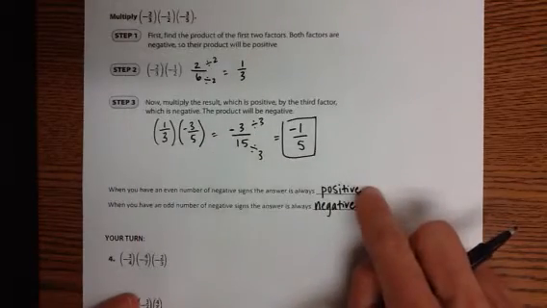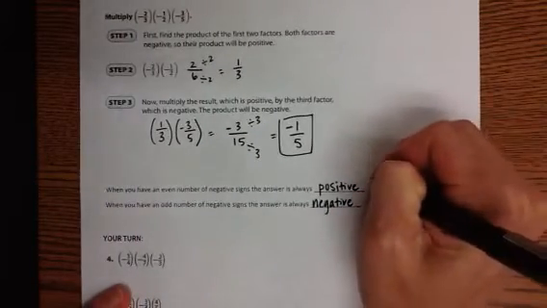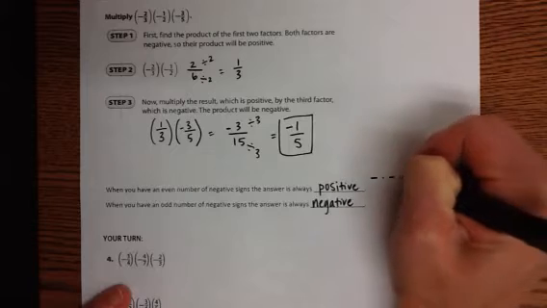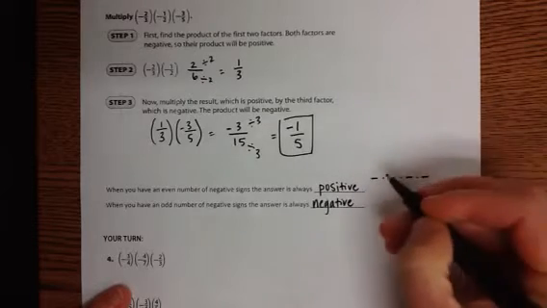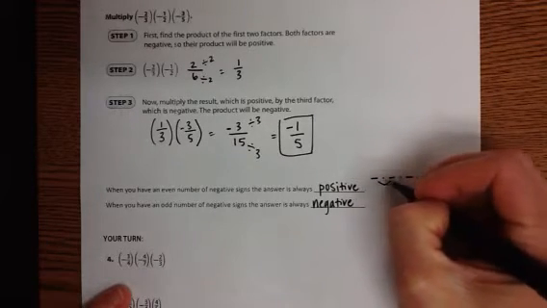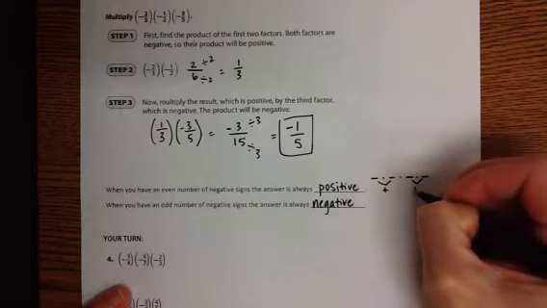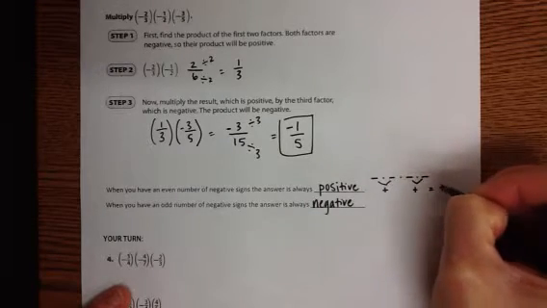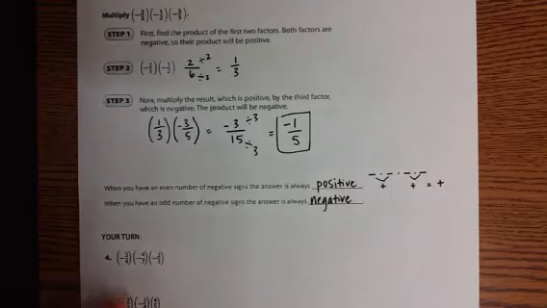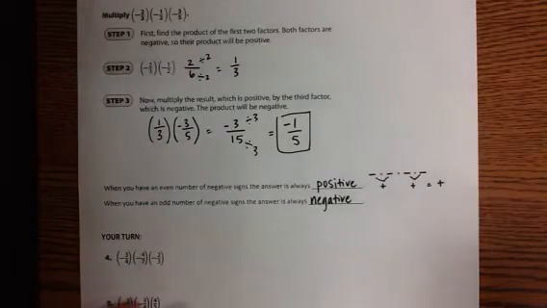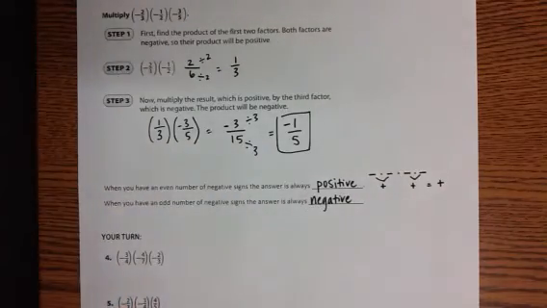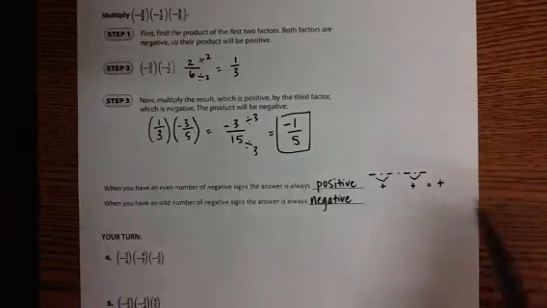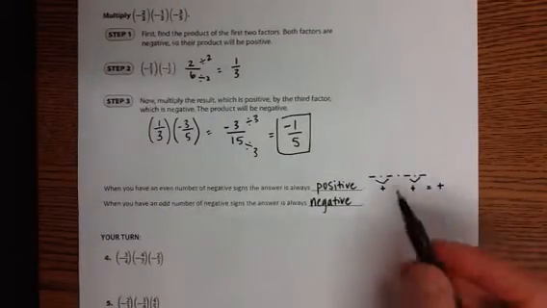If I have 4 negatives, those two cancel out and make a positive, and these two cancel out and make a positive, so that would equal a positive. So if you have 16 numbers that you're multiplying and you have 4 negative signs in there, you know your answer is going to be positive.